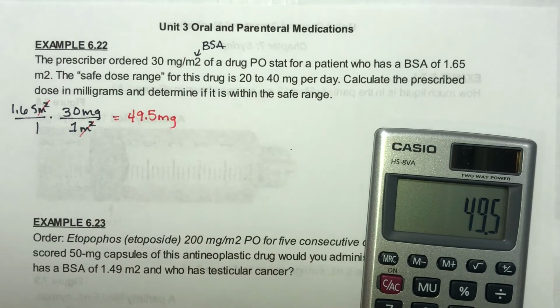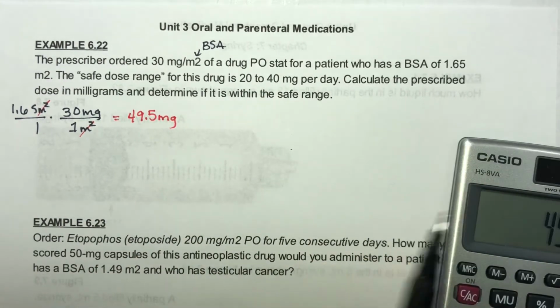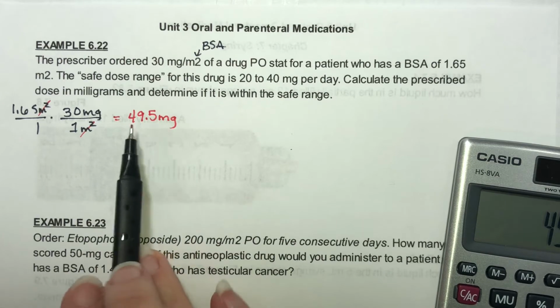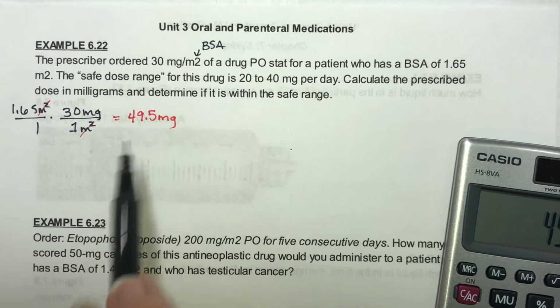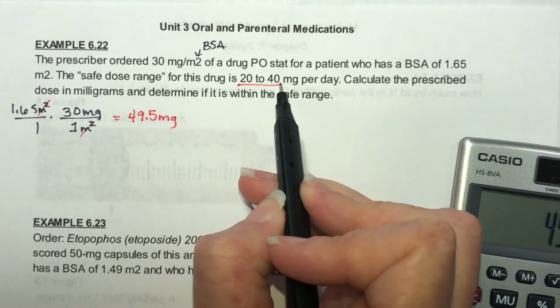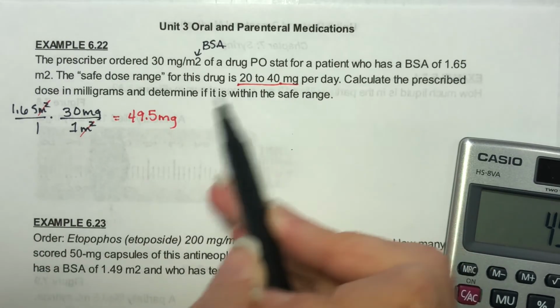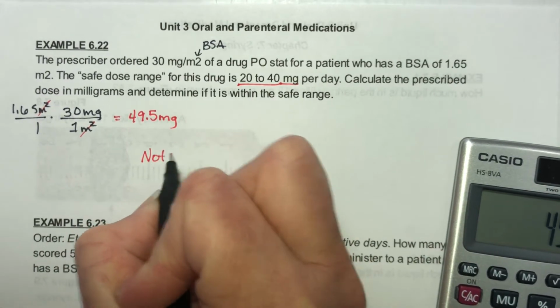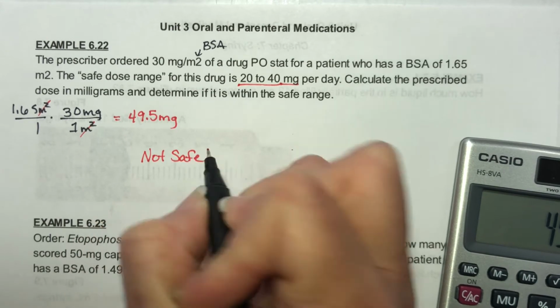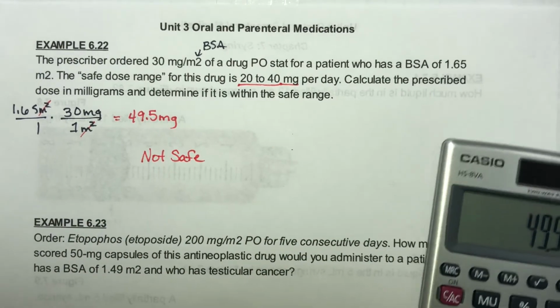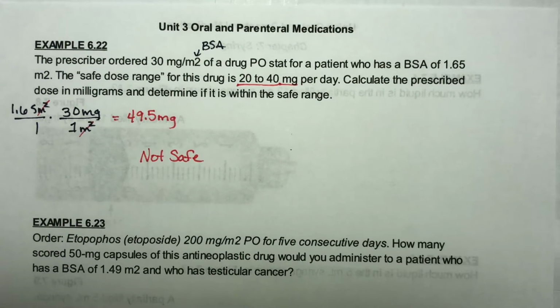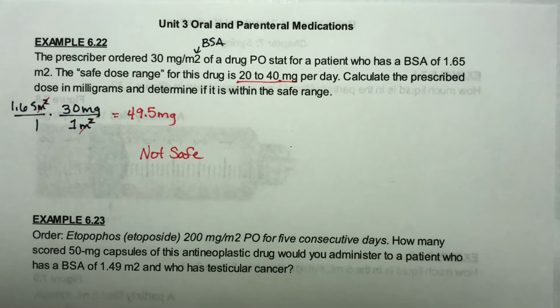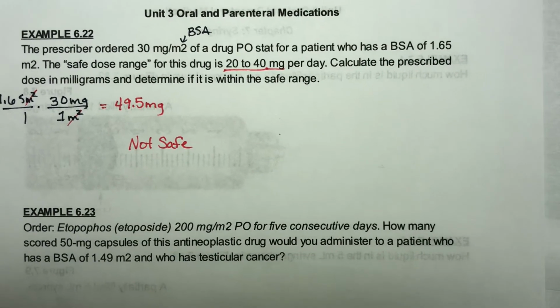So this is what has been prescribed. We're asked to give the dose in milligrams and then determine if it is in the safe range. Well, the safe range is 20 to 40 milligrams. I'm checking my units, and this is definitely higher than this, so this is not safe. Doctors make mistakes. You need to be aware of these things and calculating and making sure that what they prescribe is something that is safe to prescribe.